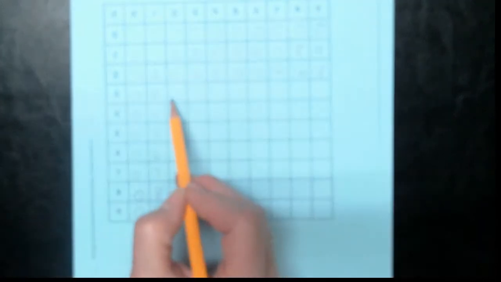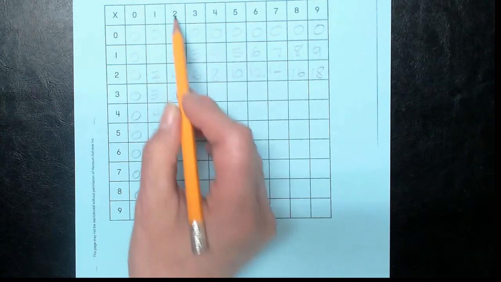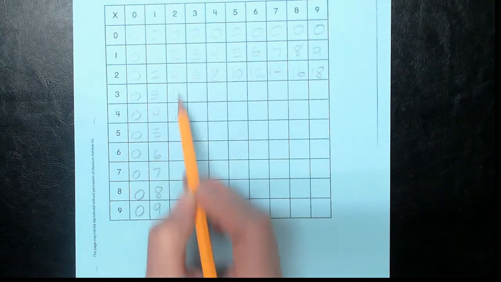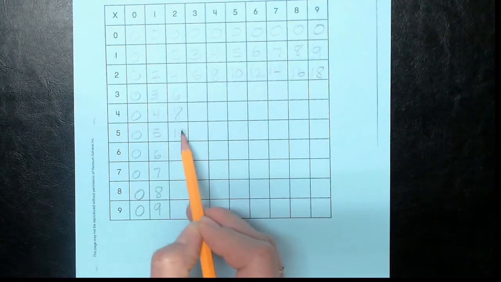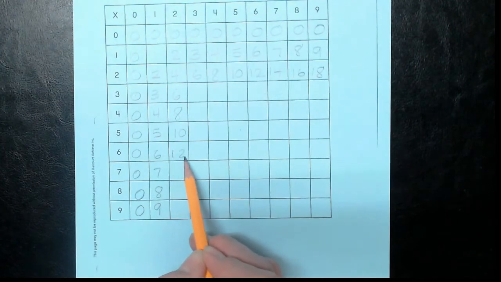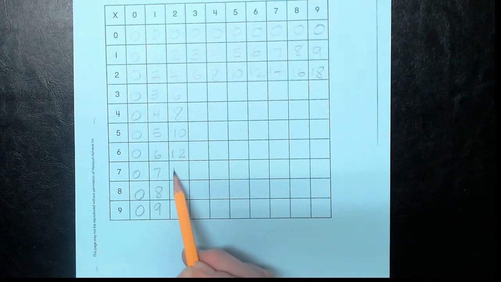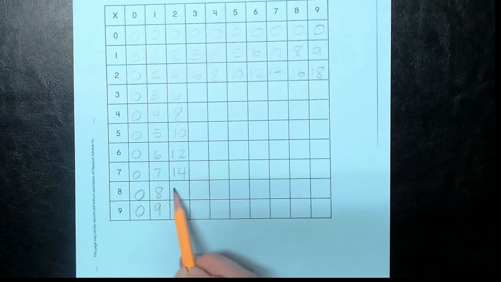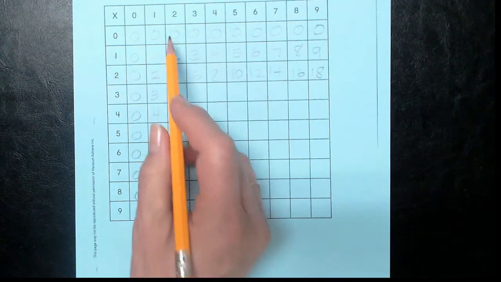3 times 2, 6. 4 times 2, 8. 5 times 2, 10. 6 times 2, 12. 7 times 2, 14. 8 times 2, 16. 9 times 2, 18.